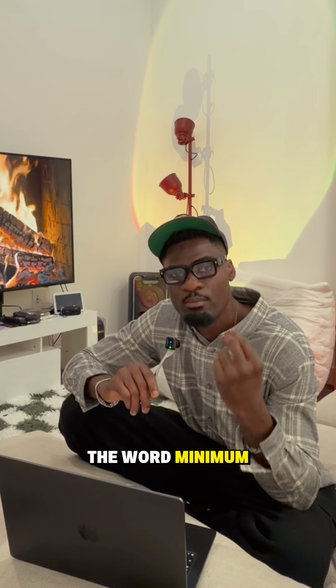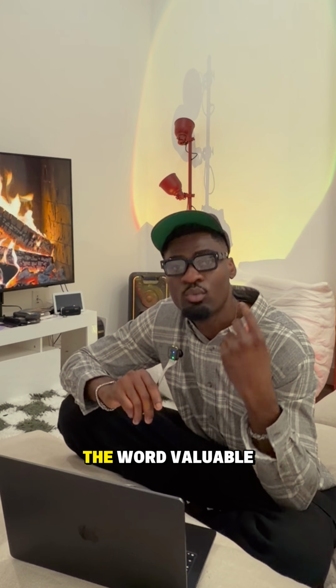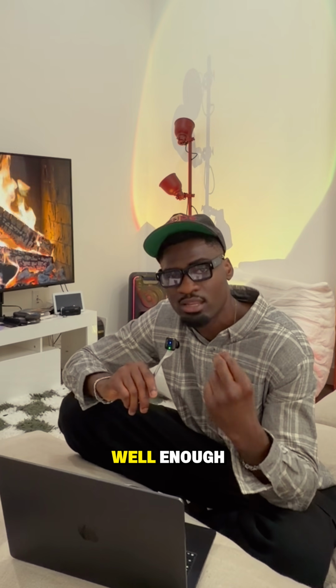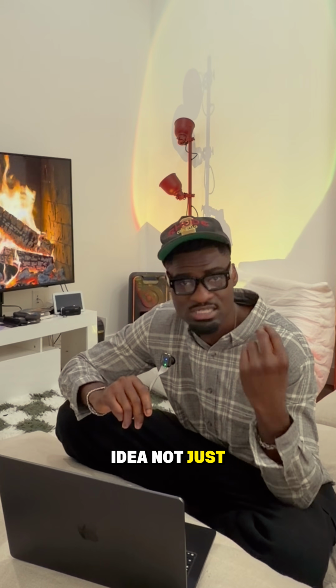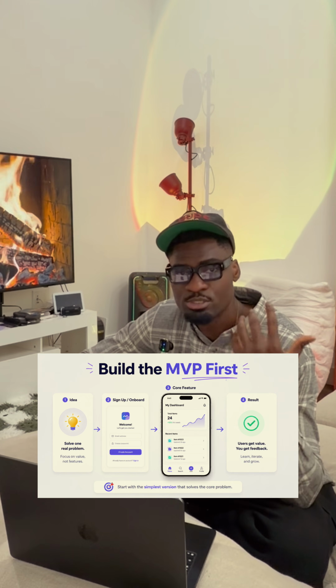The word minimum means you're only building what is necessary. The word viable means it works well enough to provide enough value. And product means it's something that people can actually use, not just an idea, not just a design, or not just a collection of unfinished features. An MVP is not supposed to be the broken version of your app. It's supposed to be the focused version.